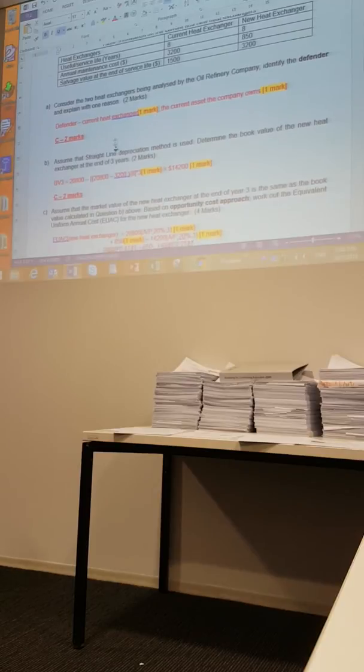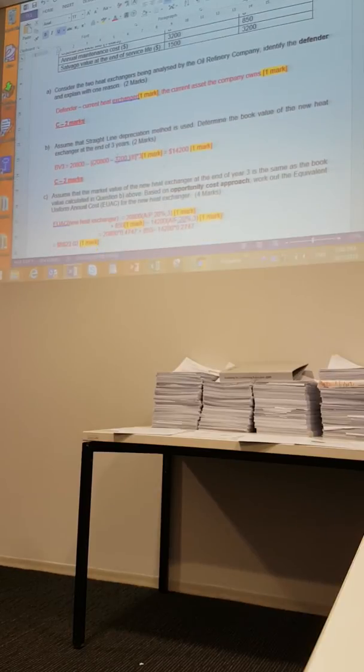Answer sheet is a controlled item, you know. It is a controlled item. Controlled item.